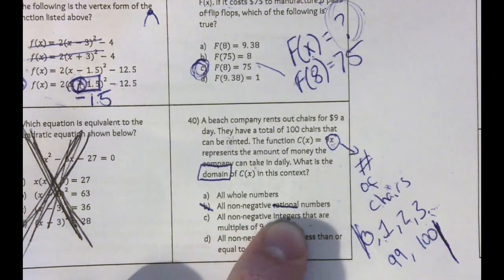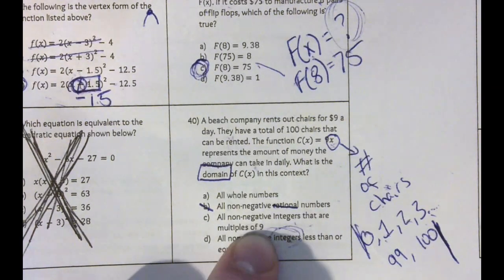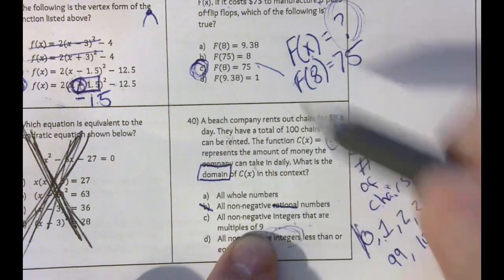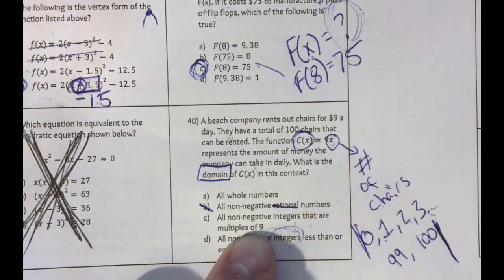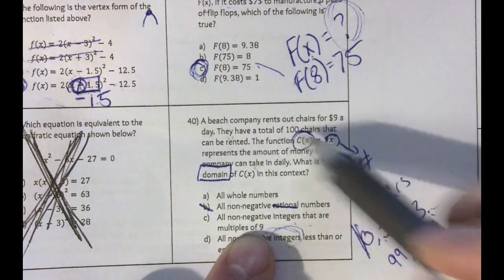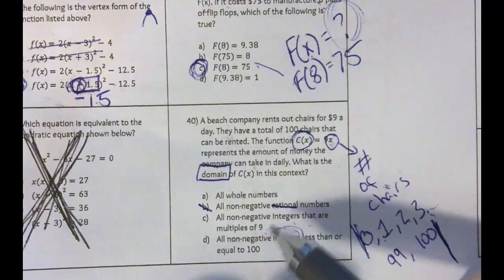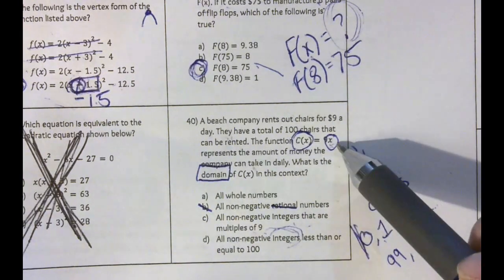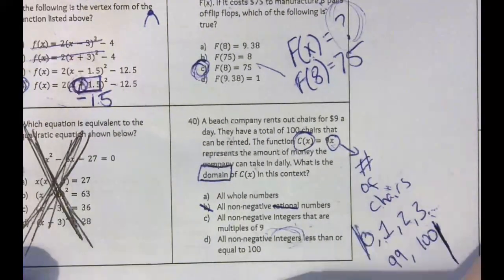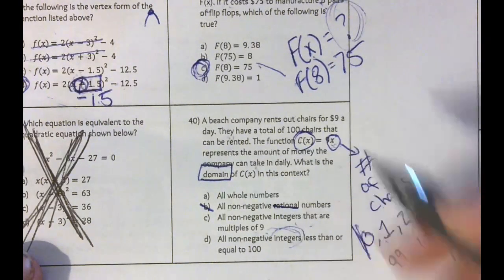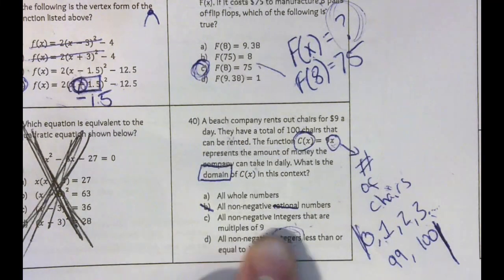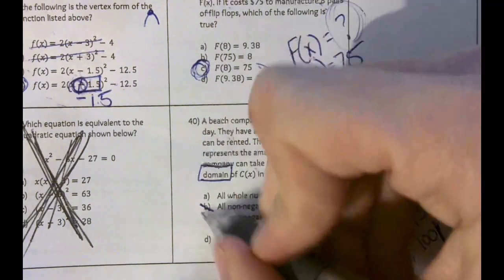All non-negative integers that are multiples of 9. Well, that would be true if we were talking about our costs. That's our range, our output value. Our cost would be the number of chairs times 9, so it'd be $9, $18, $27. So that's not as crazy as it may seem, but it's also not right.